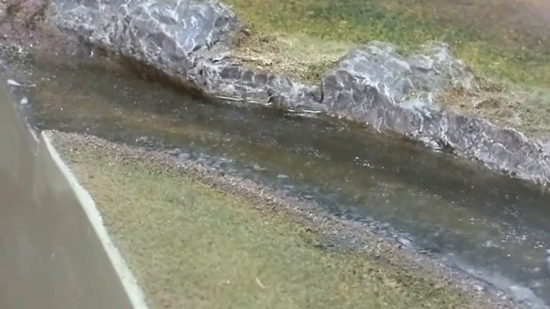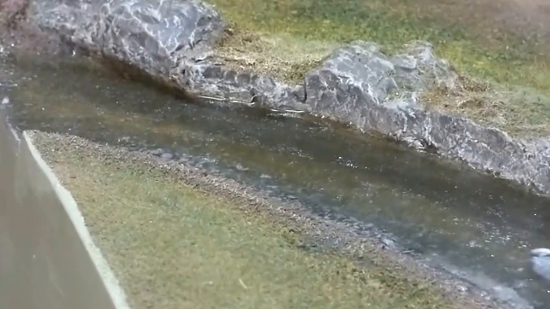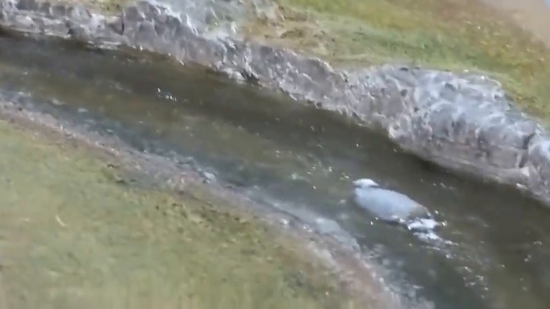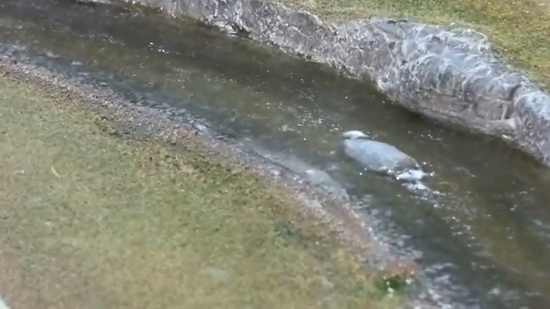And then when this is totally dry, we're going to come back with some white, and we're going to dry brush just the very tips of all the stuff that's down there. So now I just need to get my brush, and then we're going to start building up around the rock.